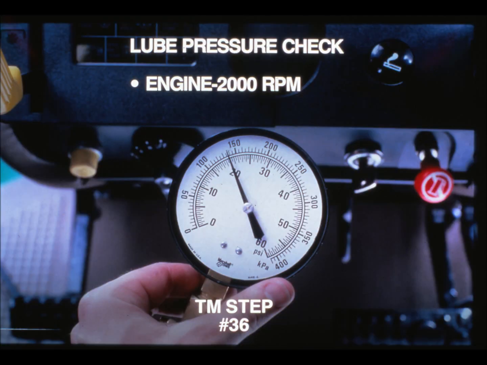Record lube pressure with the engine running at 2,000 RPM. The diagnostic procedure lists several specifications depending on tractor model and oil temperature. If pressure is within specifications, go on to the next step, number 47.